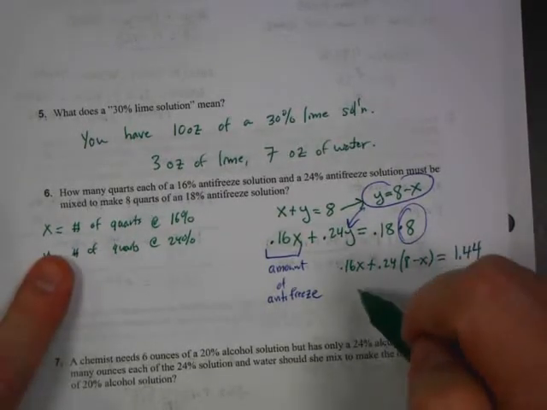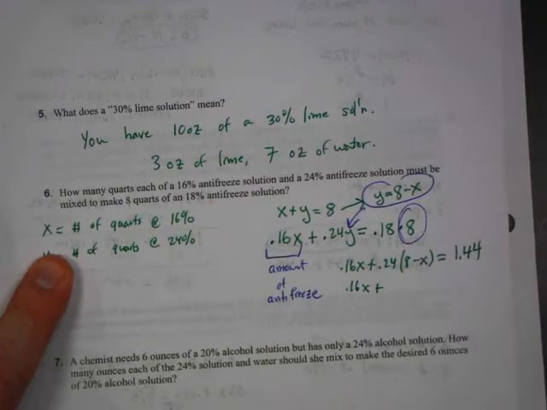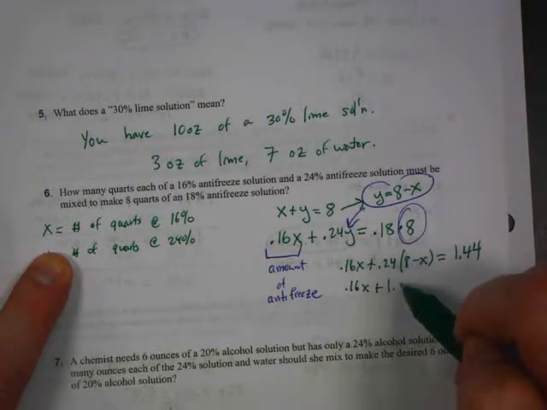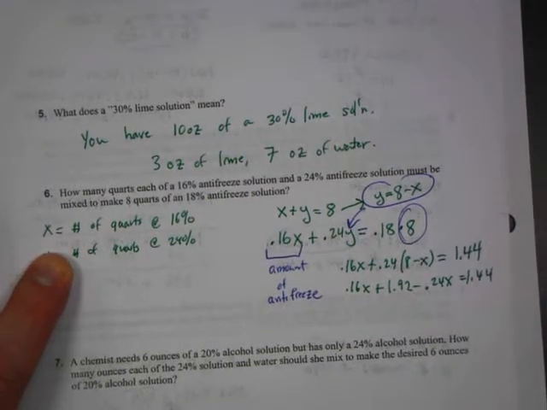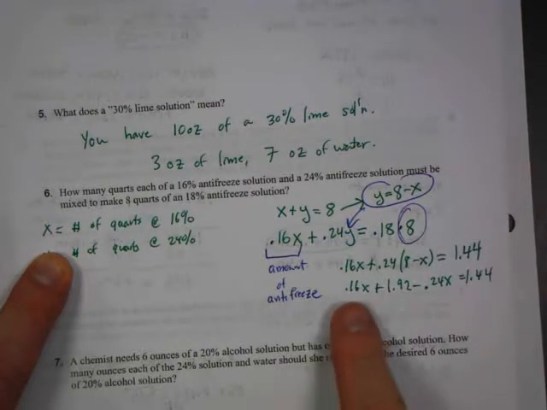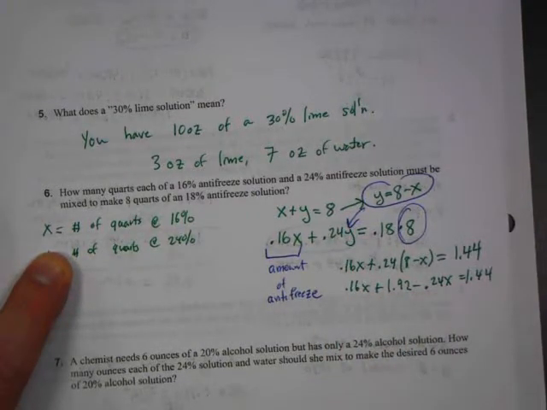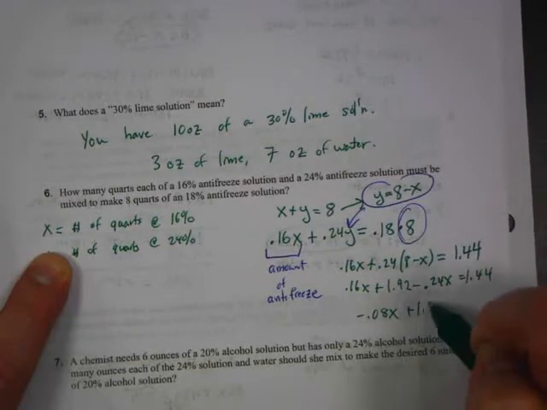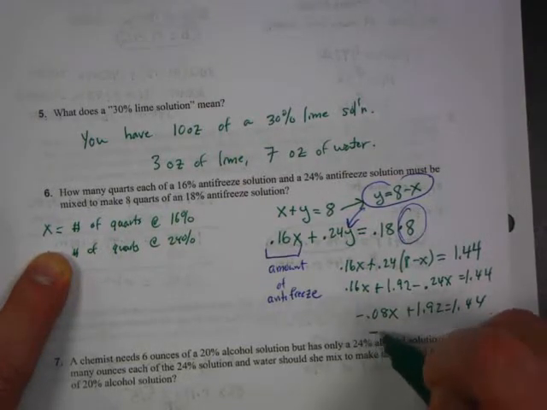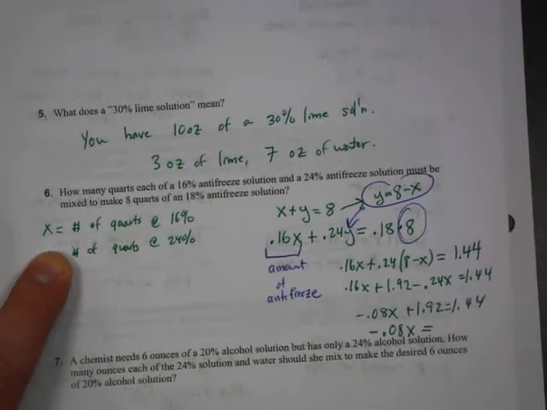Distribute, simplify, and so on. 0.16x plus 0.24 times 8, 1.92 minus 0.24x equals 1.44. 0.16x minus 0.24x is minus 0.08x. Minus 0.08x plus 1.92 is 1.44.